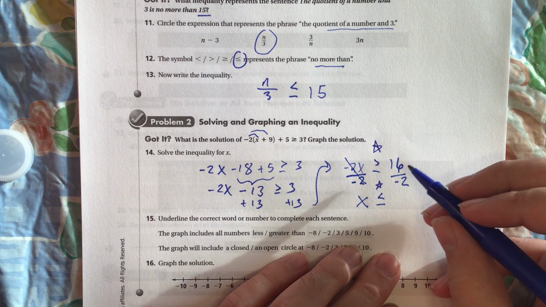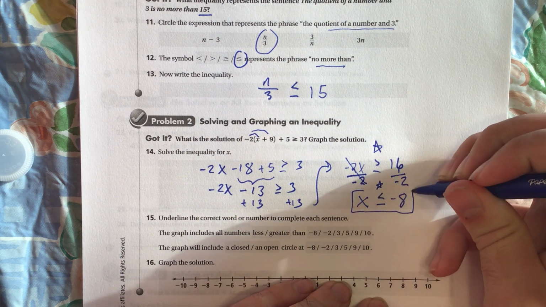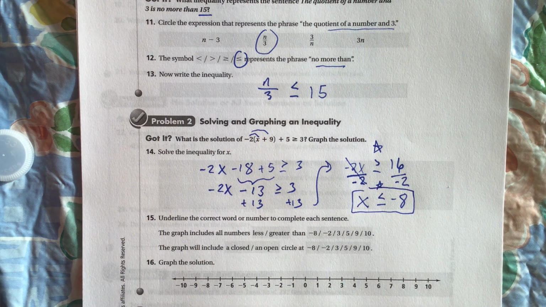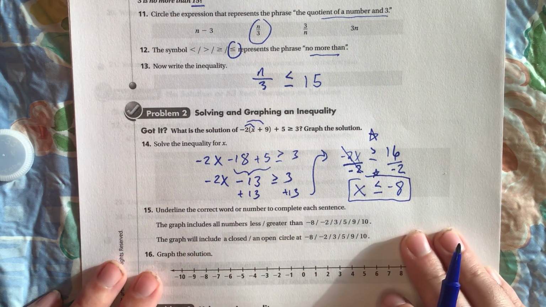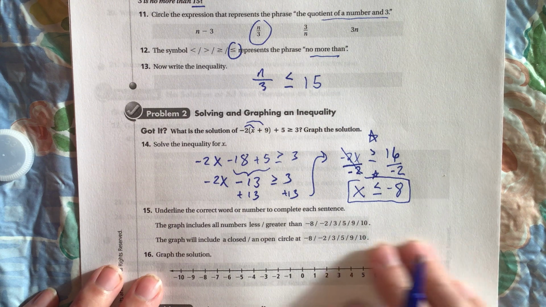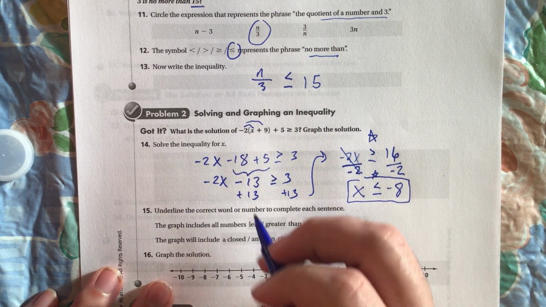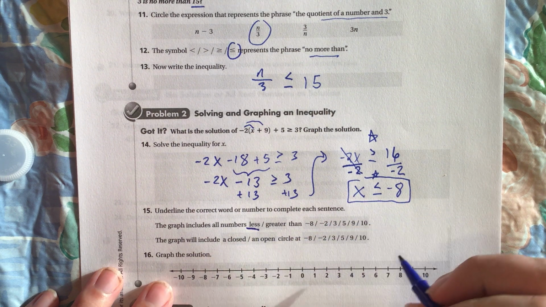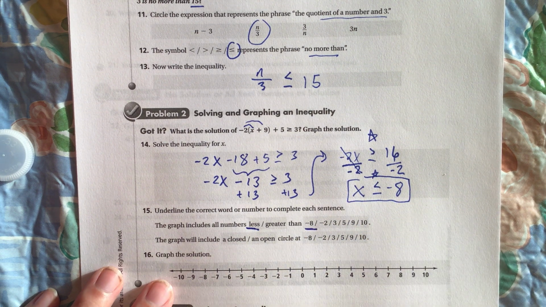Okay, be careful. This is a negative 8, and this is our answer here. Okay? So what does this mean as our answer, really? The graph that we're going to graph in a second includes every number that is less than negative 8. Okay?